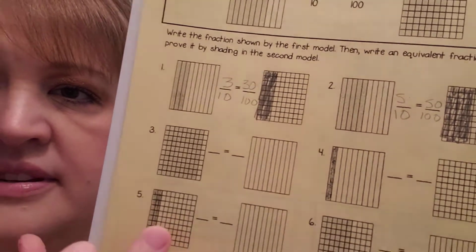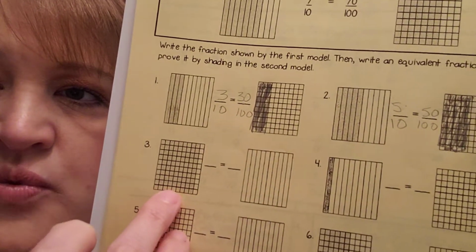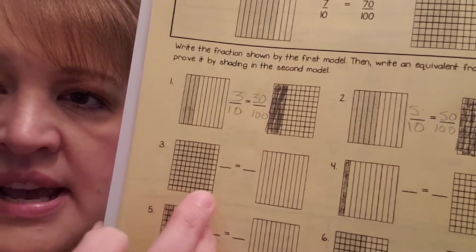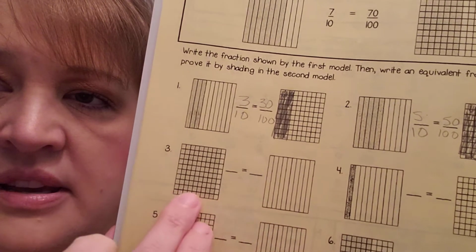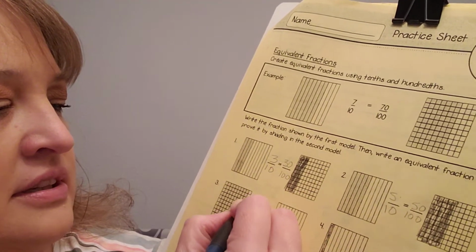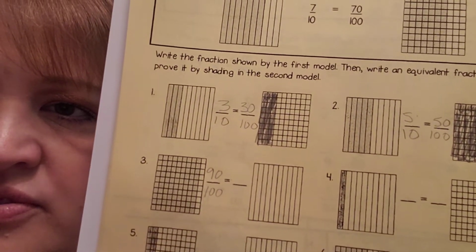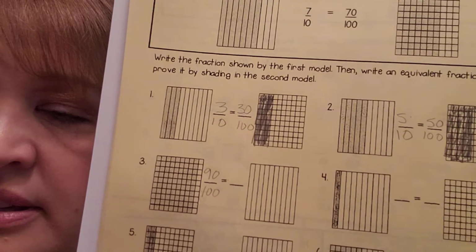All right, how about this one? Now this one, we're going to start with the 100 and we're going to move to 10. Okay, so how many are colored in here out of 100? 90. 90 out of 100 are colored in, all but 10.